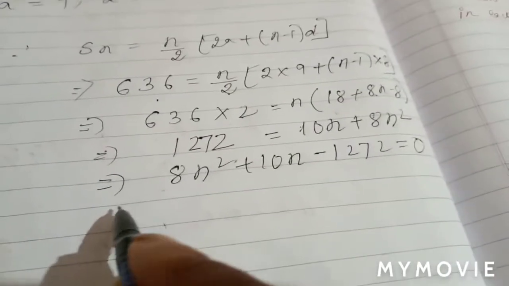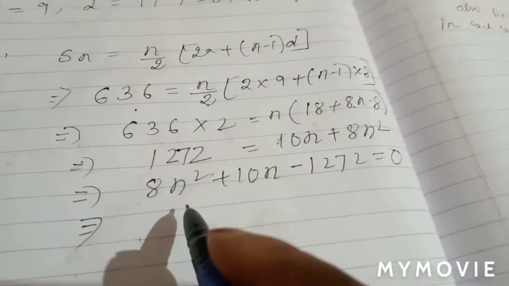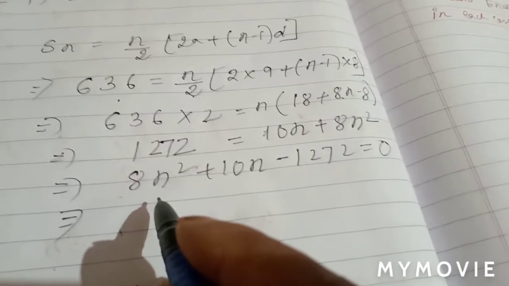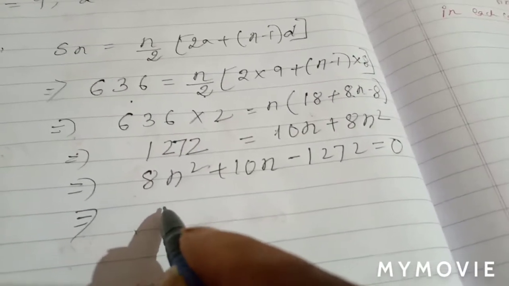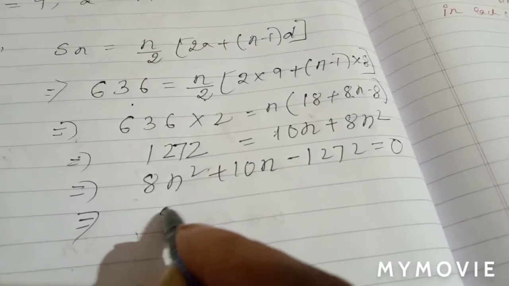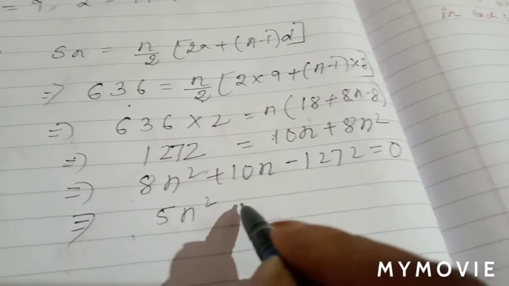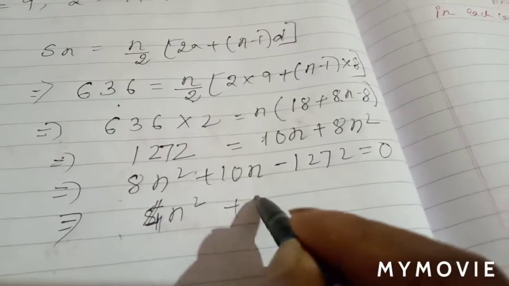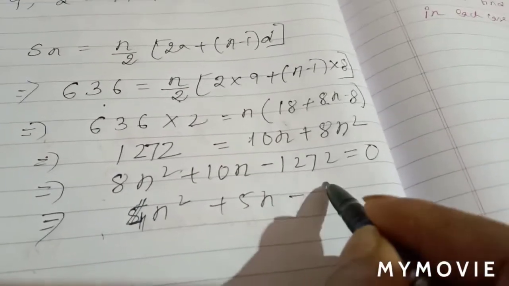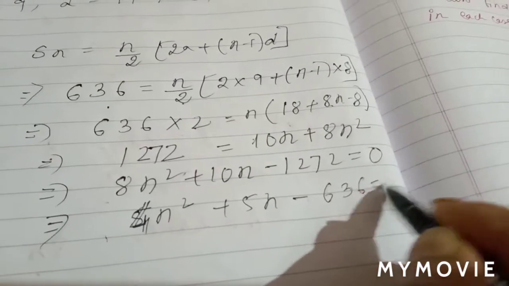First of all try to make it small, or in standard form. If you divide by 2, 2 4s are 8, 2 5s are 10, then 2 636s are 1272.